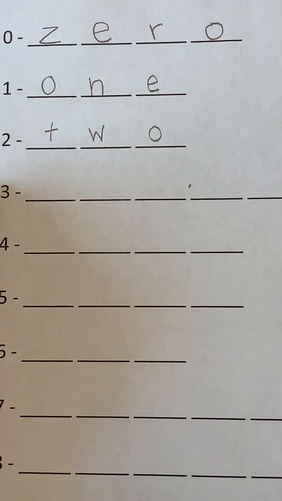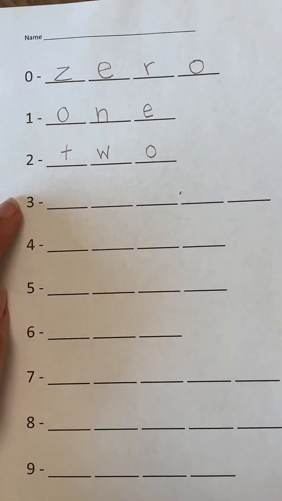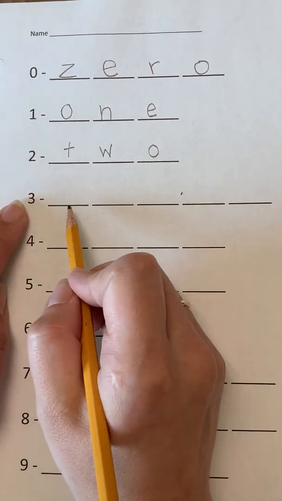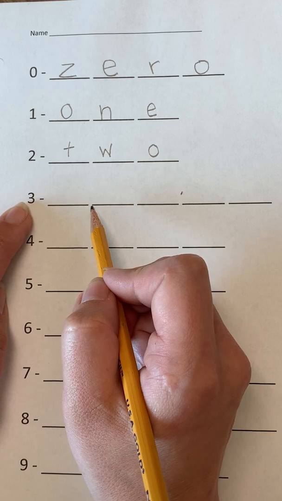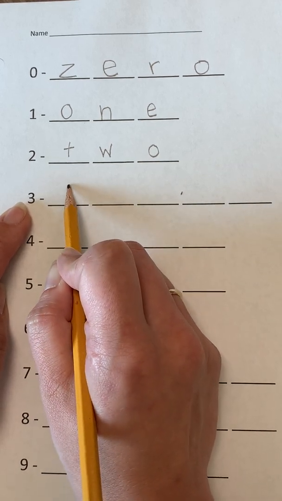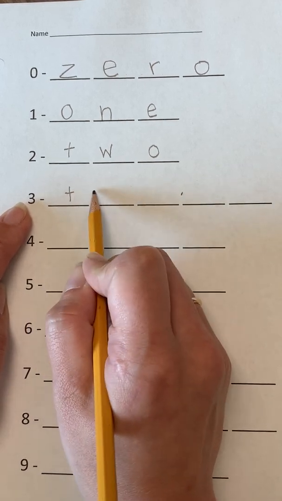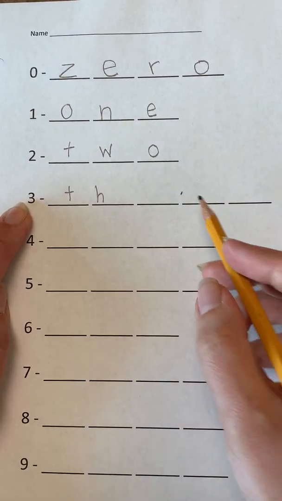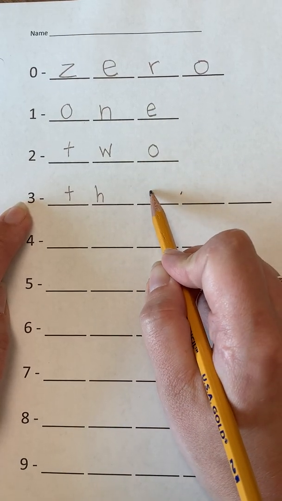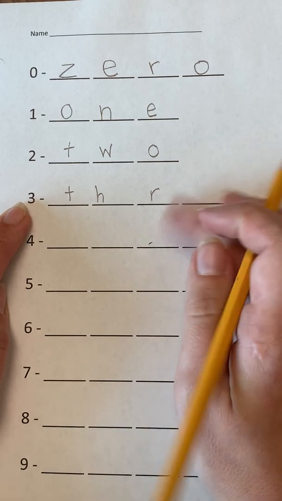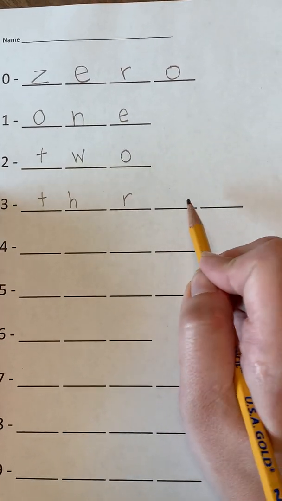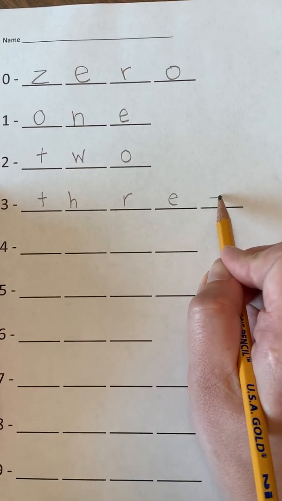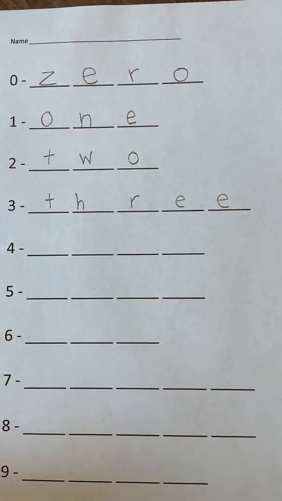Number 3 has 5 letters. Two letters make that sound. Remember in reading, that's our TH sound. And then 2 letters together make that E sound, and you can hear it, E. 2 E's for 3.